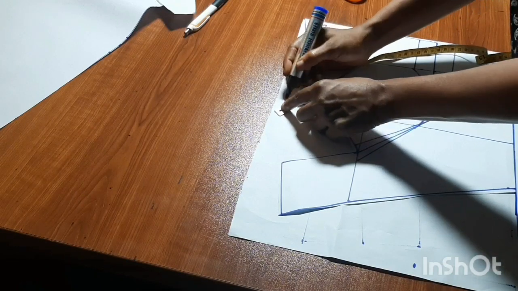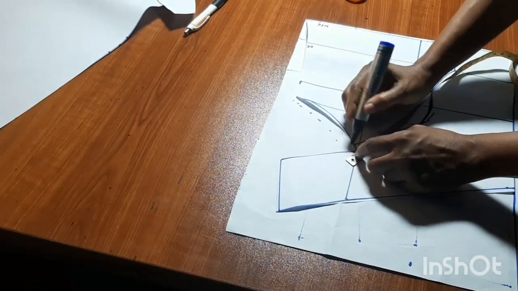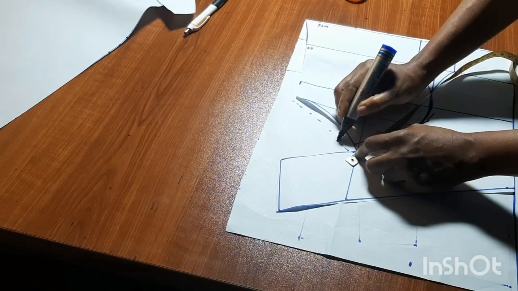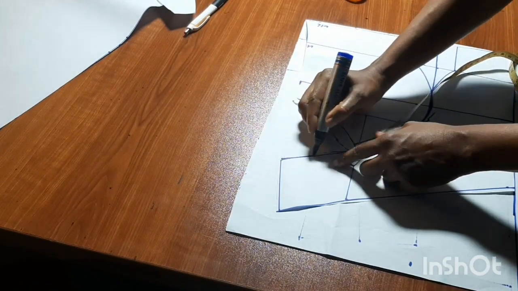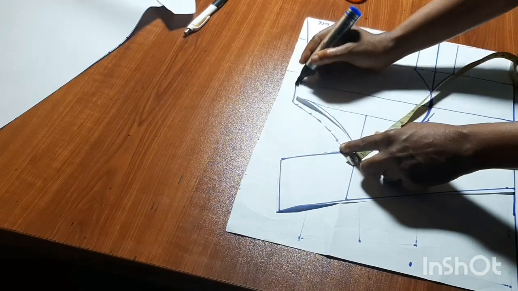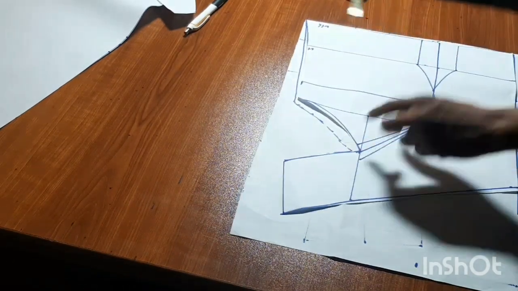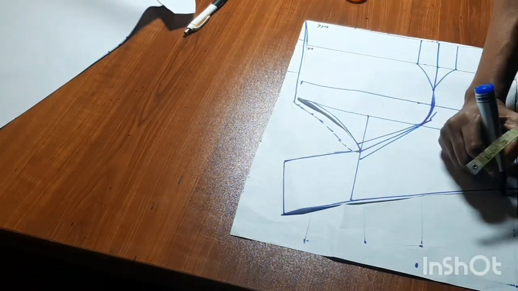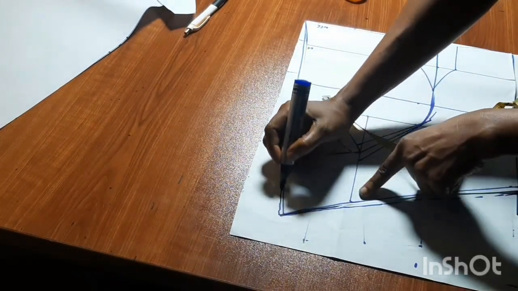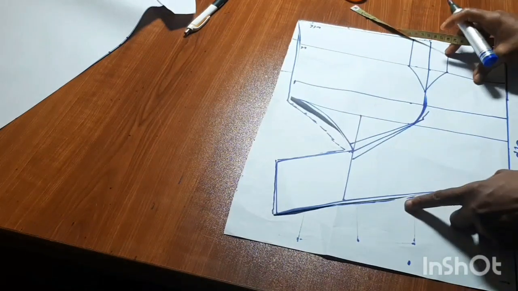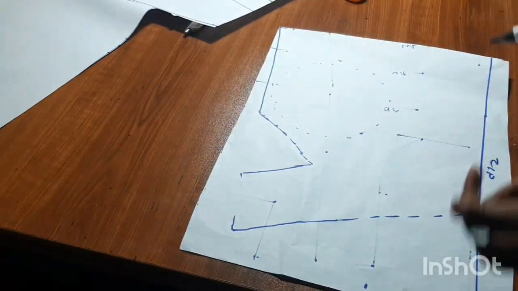So half an inch here. Just give them half an inch. Then connect the rest. The rest, just trace them out as it did. Trace them here for the side seam, and then for the neck, just trace out the neckline like so. Then trace out the sleeve. Then we are good to go. So the back is done, it's almost ready.